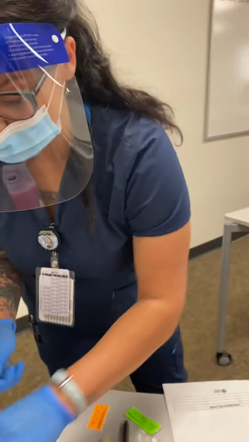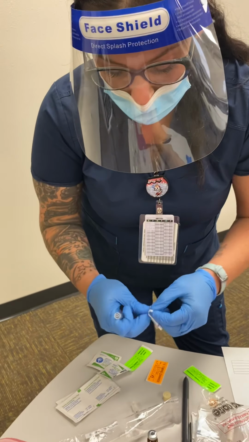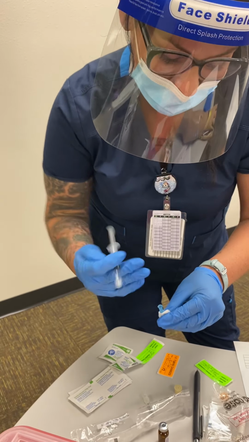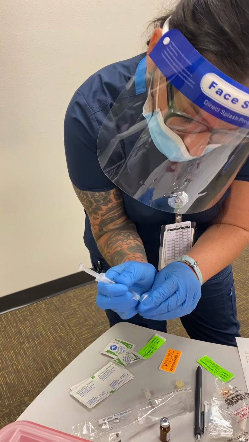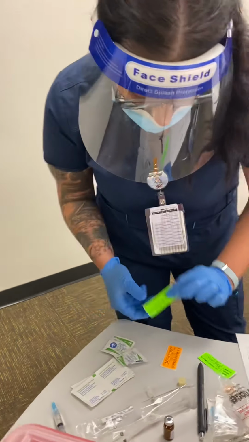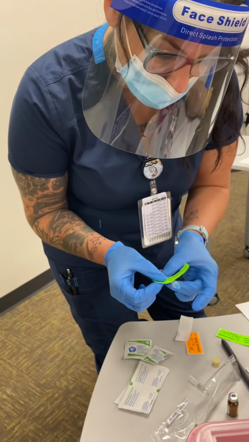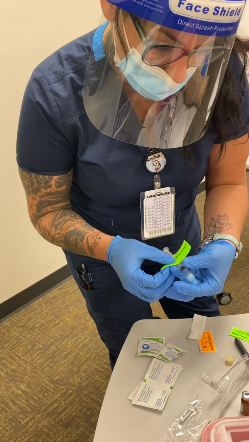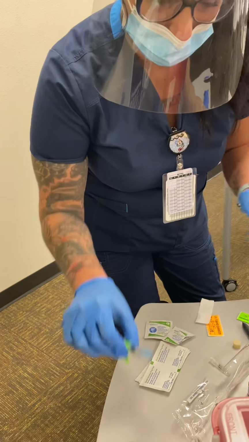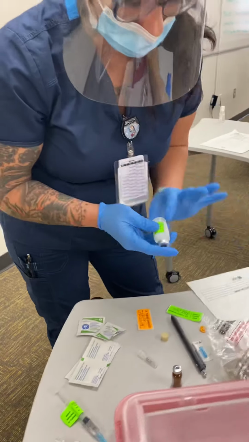Needle and sharps. Maintaining aseptic technique. That little guy wants to fall. Okay. All right, so my morphine is prepared. I would go ahead and put on the medication label stating the dose and the person who prepared it. Okay, so now I'm going to get my potassium ready, do my second med check.